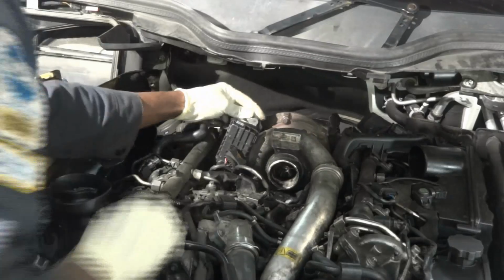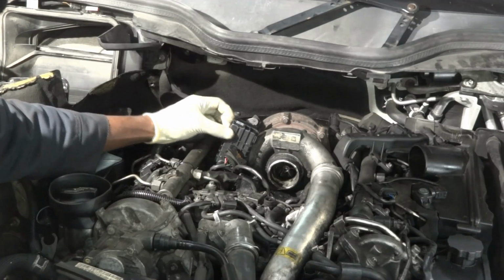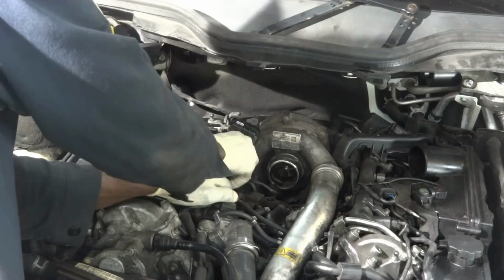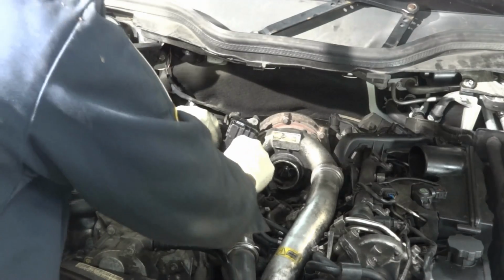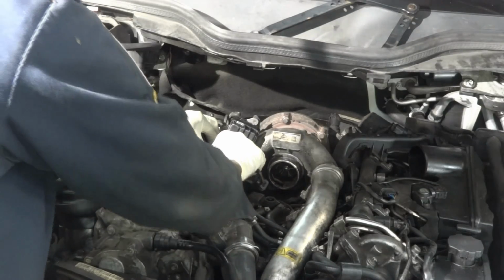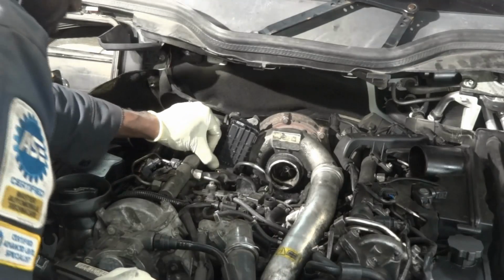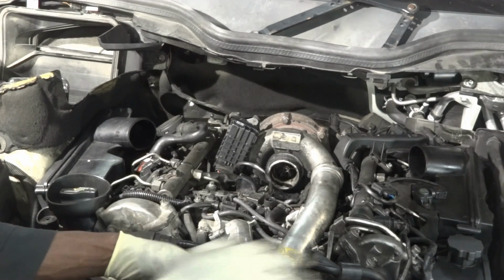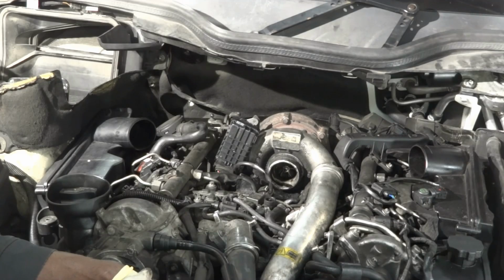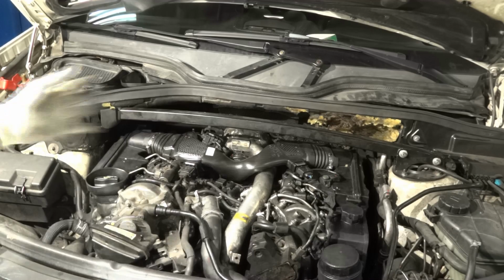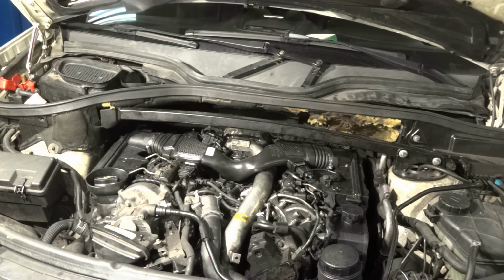Alright, so I got the new actuator installed. So now let's connect the electrical connector for it. Alright, so I got the electrical connector connected back up. So now I'm gonna put everything back together, and then we're gonna go inside the car, erase the code, and test drive it and see how it drives. I got everything put back together. So now let's go inside the car, erase the codes, and then test drive it.